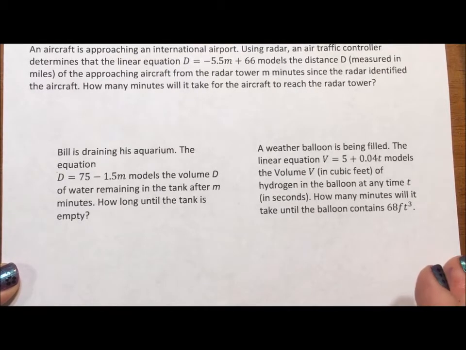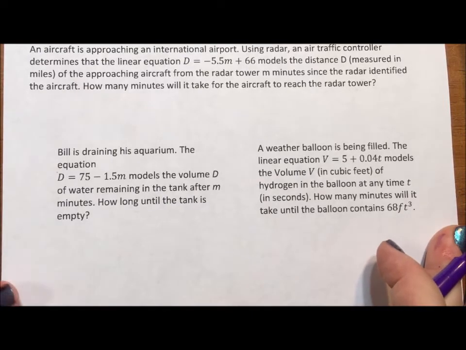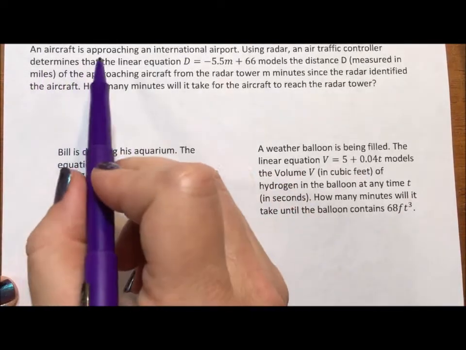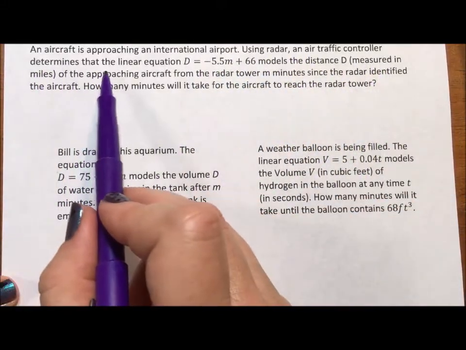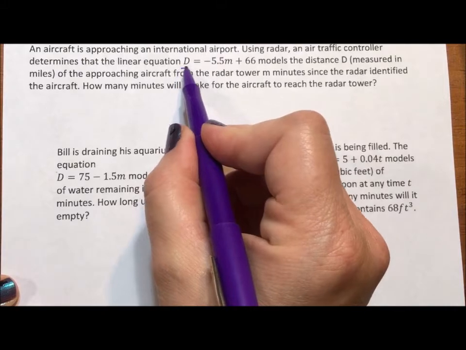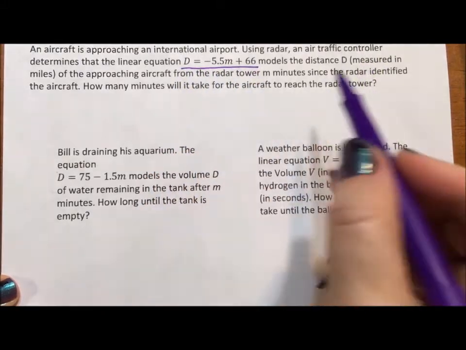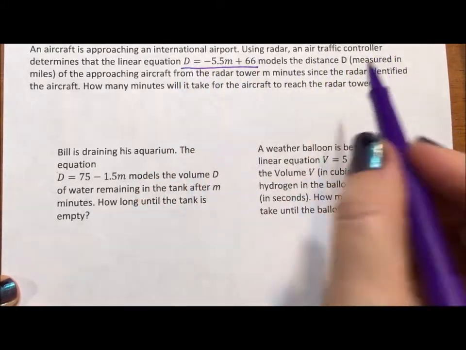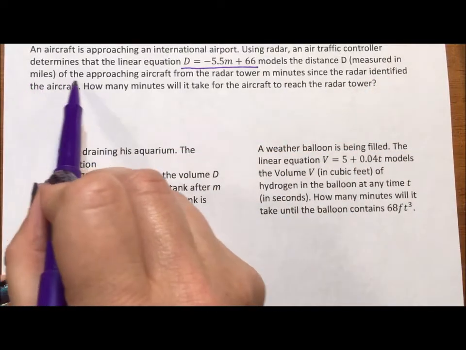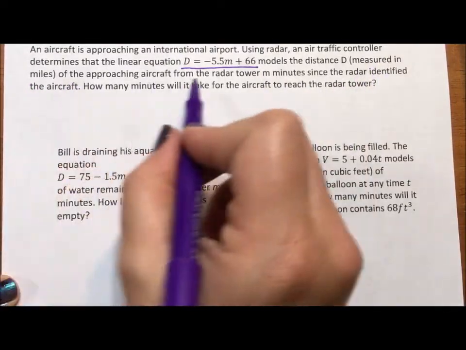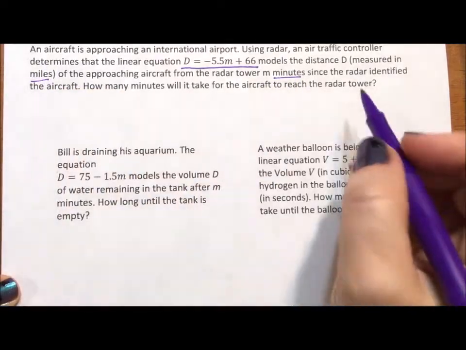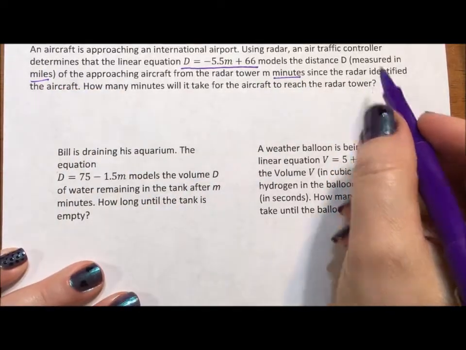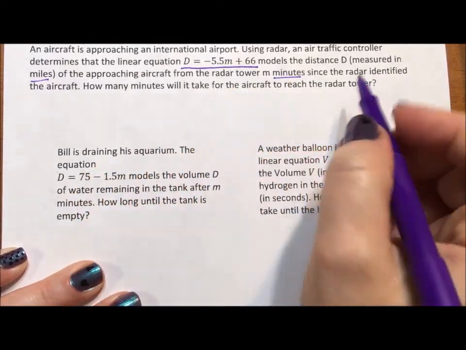Today I'm doing a series of videos on linears and how to play with linear models. So it says, an aircraft is approaching an international airport. Using radar, an air traffic controller determines that the linear equation d equals negative 5.5 m plus 66 models the distance, d, measured in miles, of the approaching aircraft from the tower m minutes, so we have minutes and miles, since the radar identified the aircraft. How many minutes will it take for the aircraft to reach the tower?